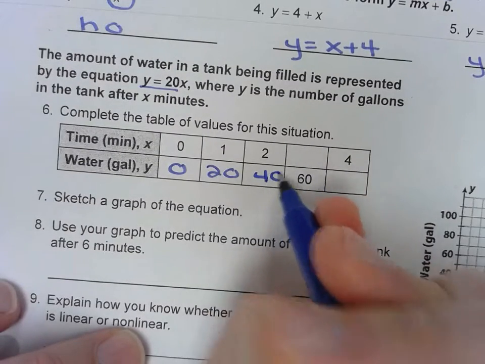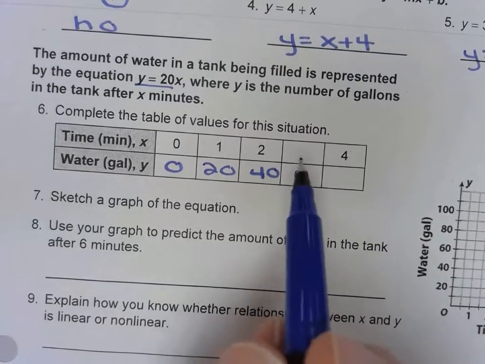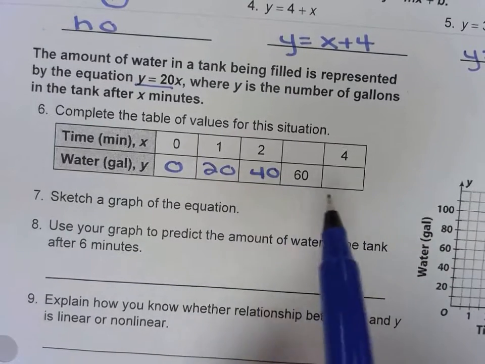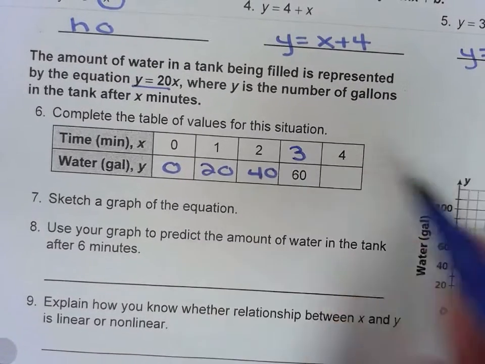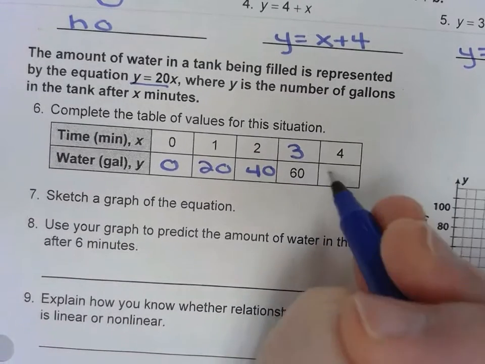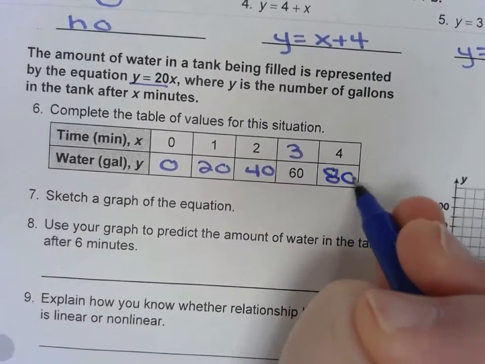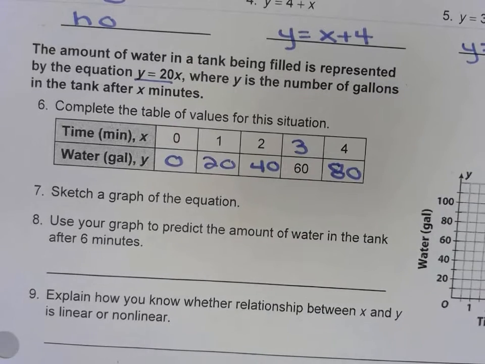Now, for the fourth one, your y value is 60. What will my x value be? 3. So like I said, if it's linear, it has a pattern. If I plug in 4, 20 times 4 is 80. Okay? So as you go through this, you can see a pattern, and you should be able to fill it in.